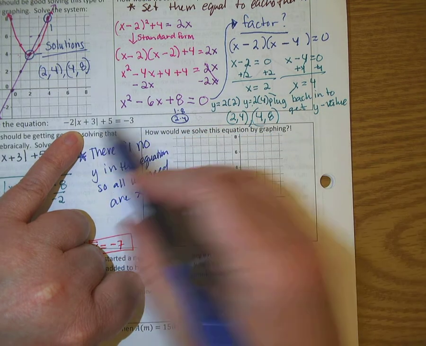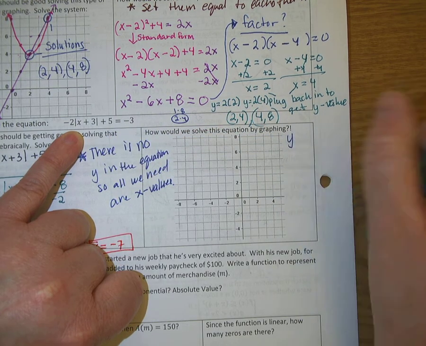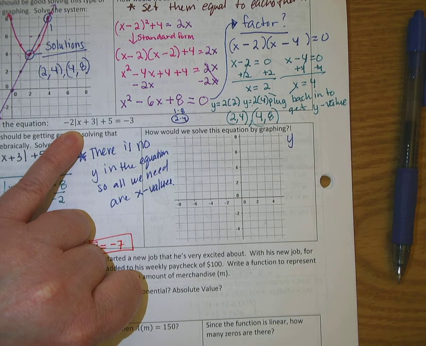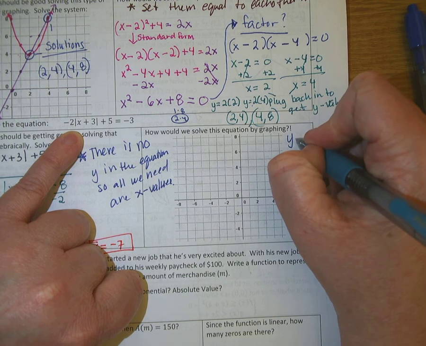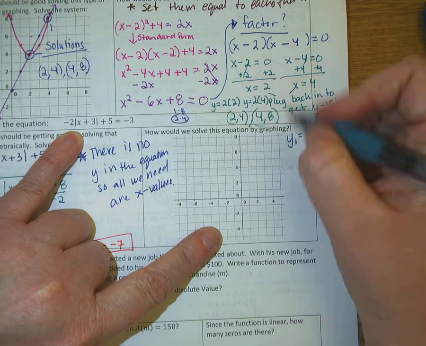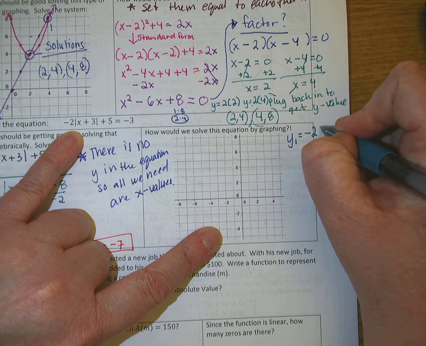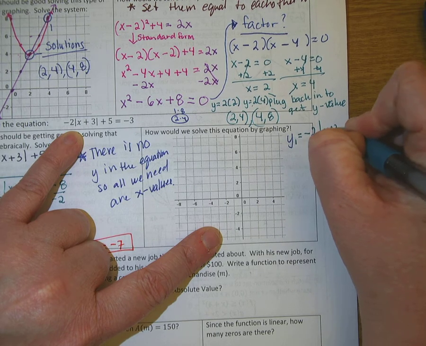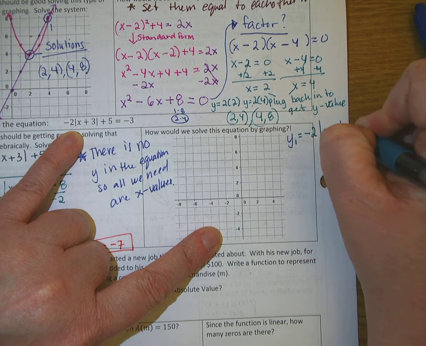We're going to set the first equation as an absolute value. So we'll put in y1 as negative 2 absolute value of x plus 3 plus 5.